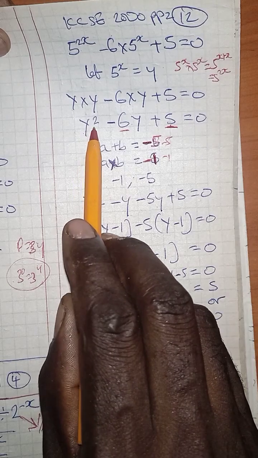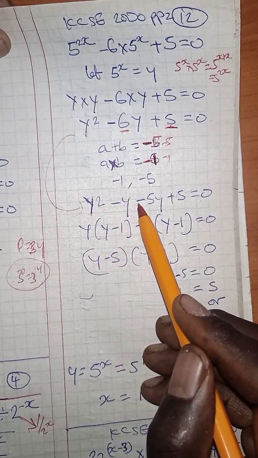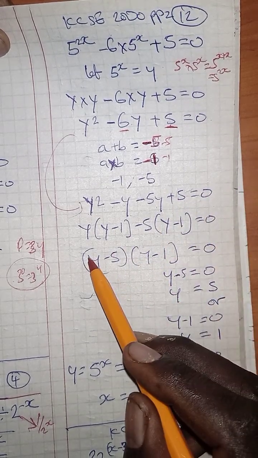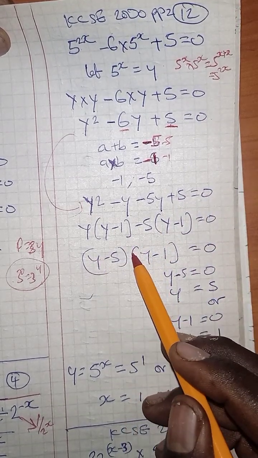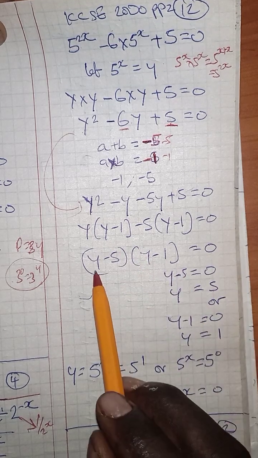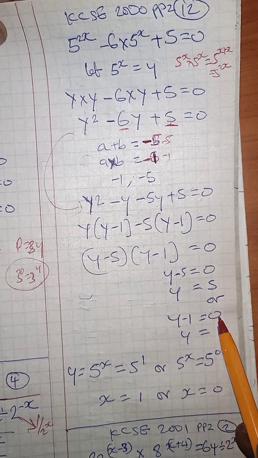So this equation becomes y squared minus y minus 5y plus 5 is equal to 0. Now, factorize. If we factorize, we get y minus 5 multiplied by y minus 1 is equal to 0. So it means y is 5 or y is 1.